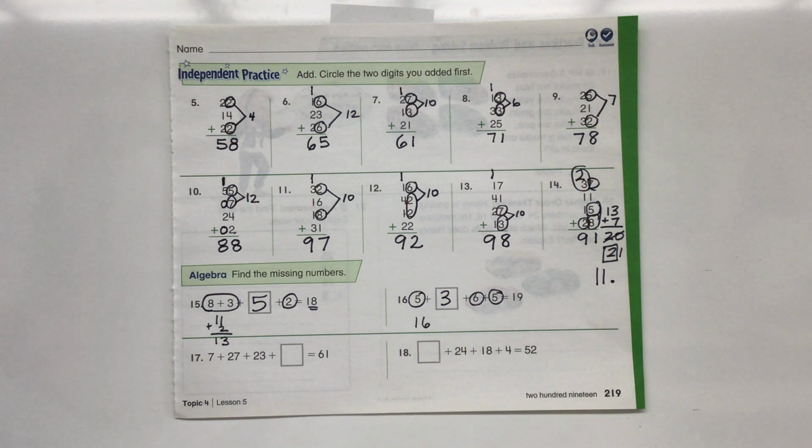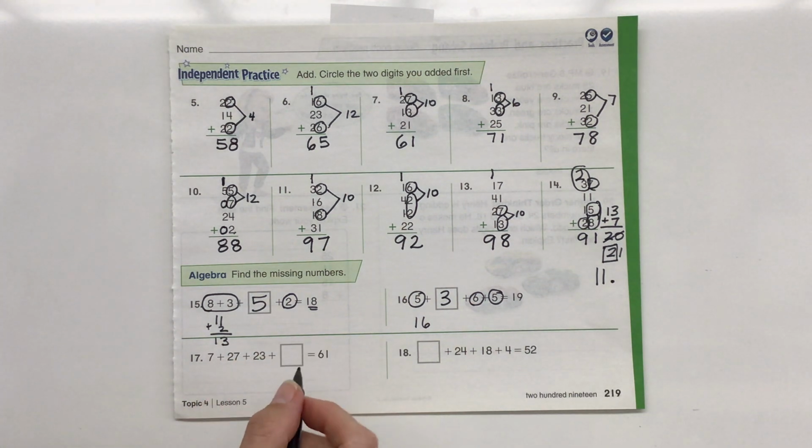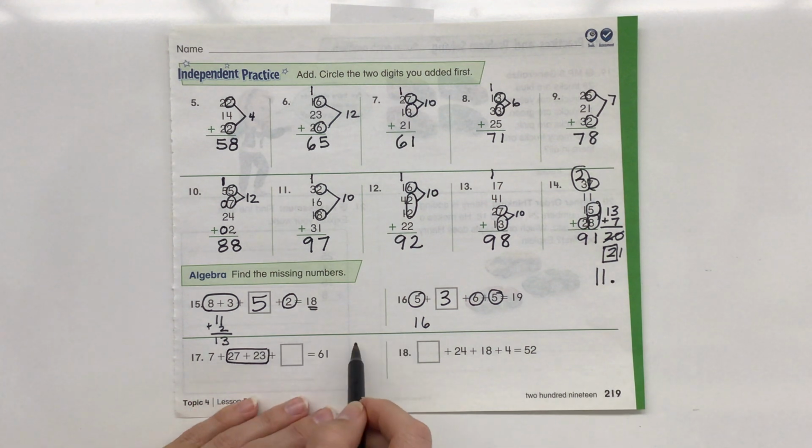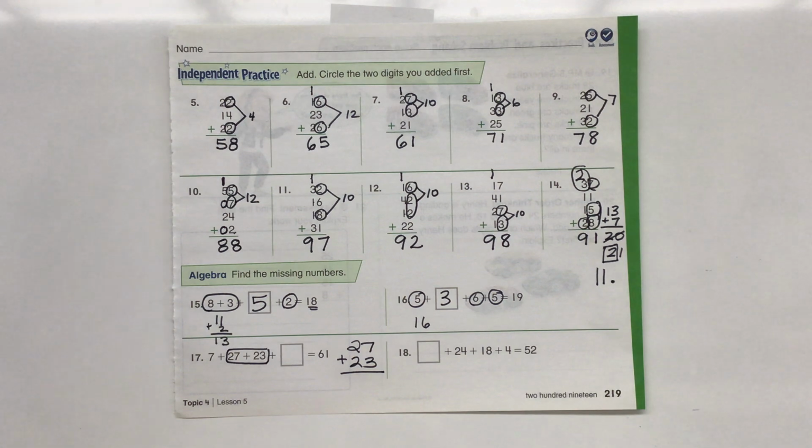Yikes, this next one looks really big. We're going to have to work hard on this one. All right, let's see. I am going to add these two together first. 27 plus 23. So go ahead and pause the video and go ahead and find the sum.